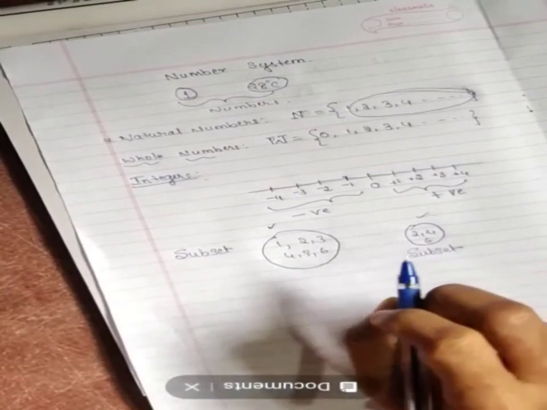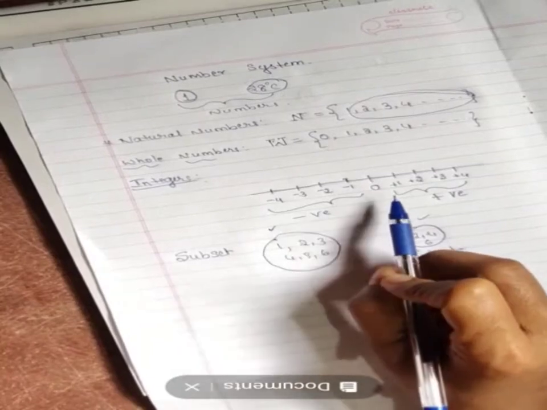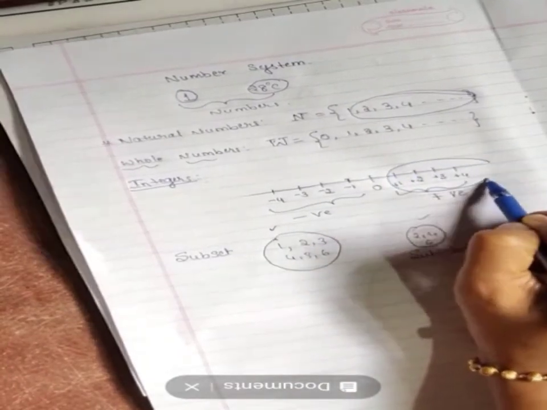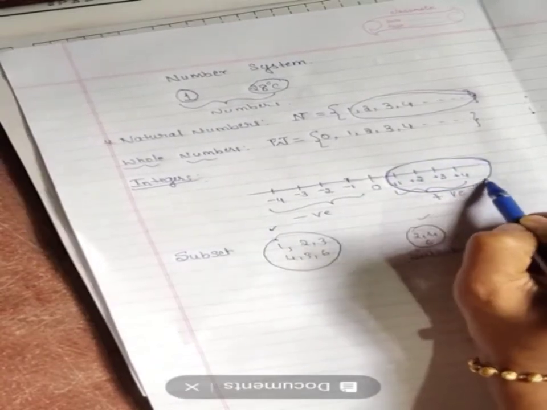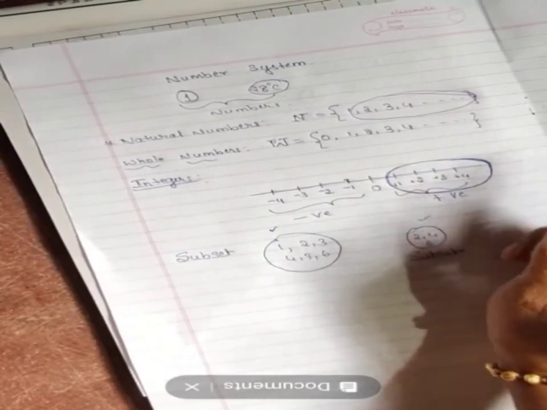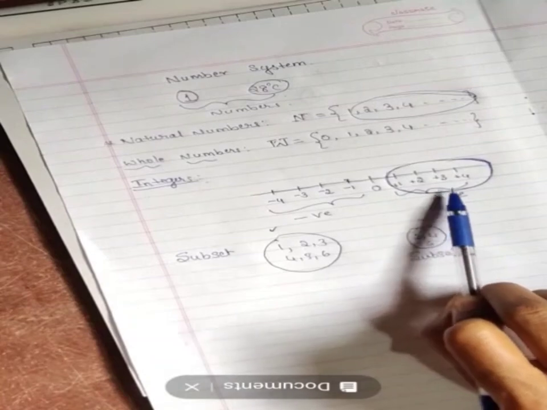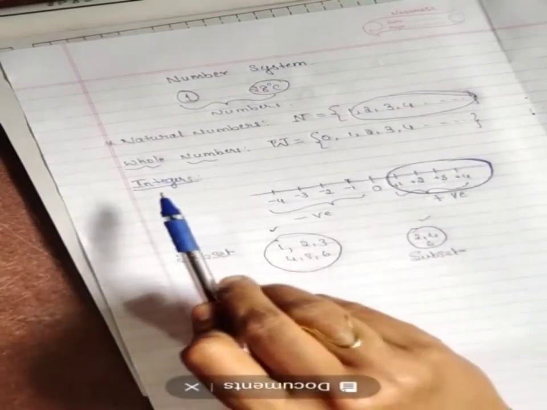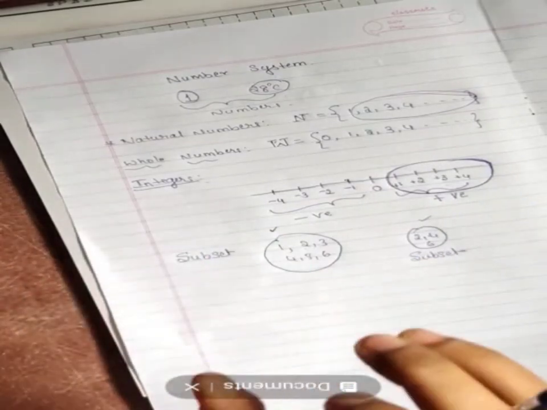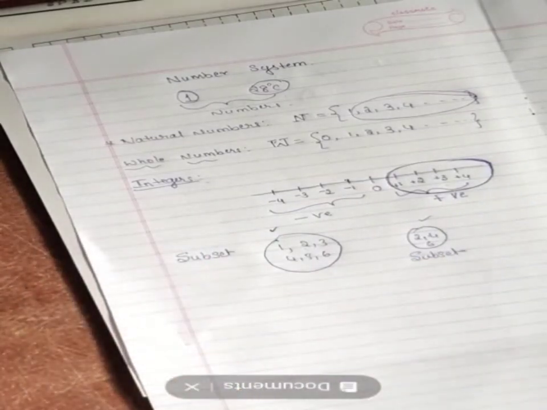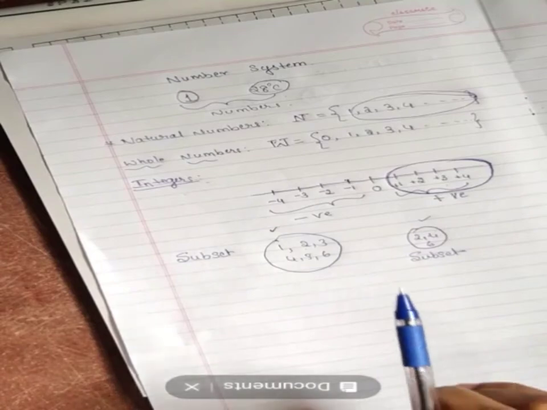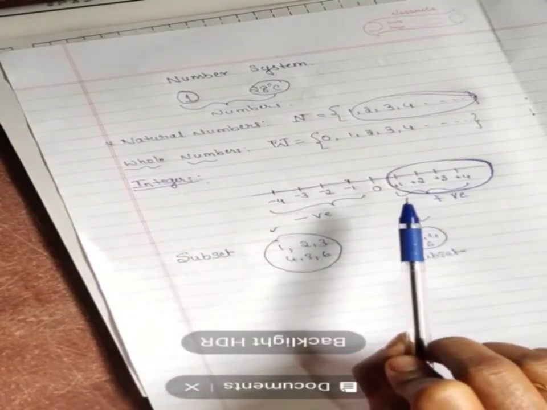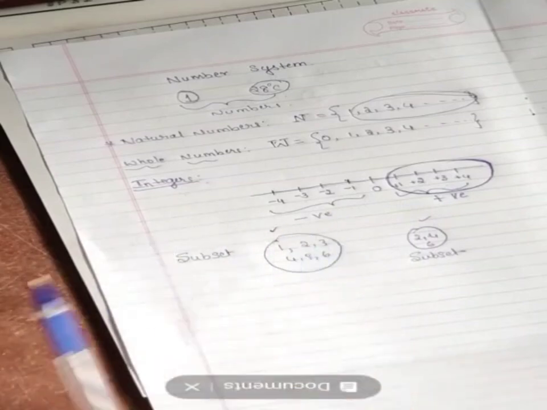So why are natural numbers a subset of integers? Because integers contain positive numbers, and these positive numbers are nothing but the natural numbers. So we say natural numbers are a subset of integers, meaning from the integers we have taken the natural numbers. All the positive and negative numbers together we call integers.